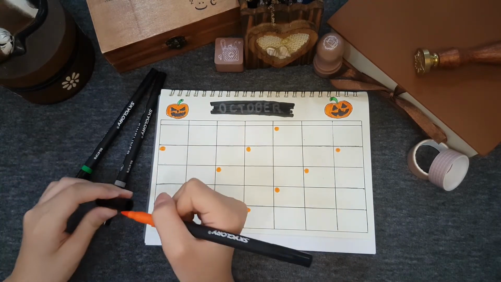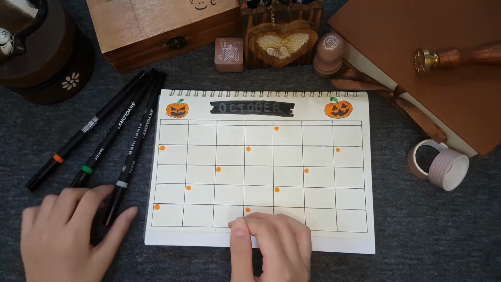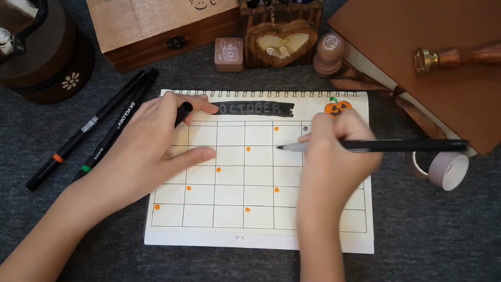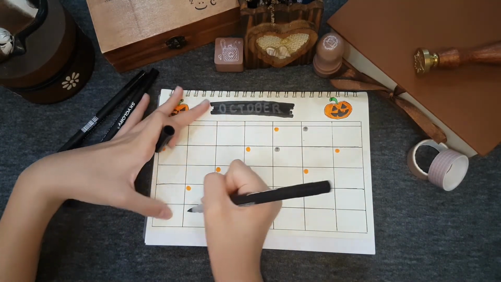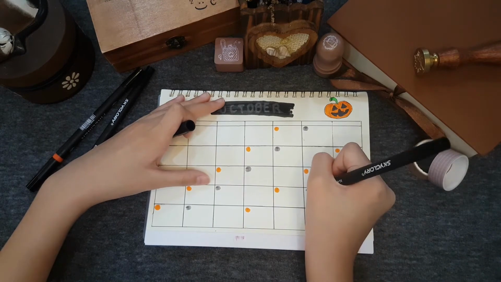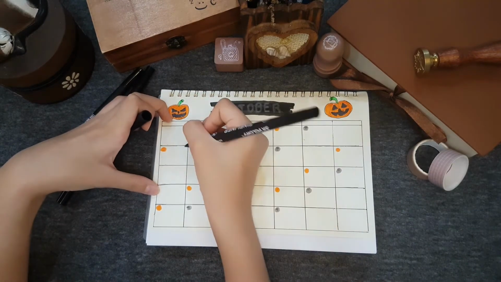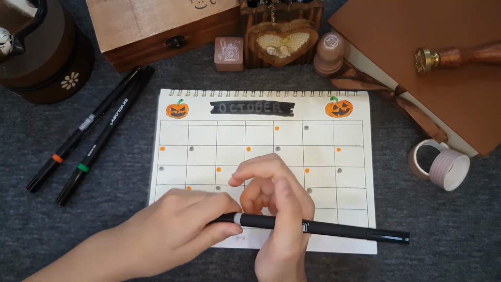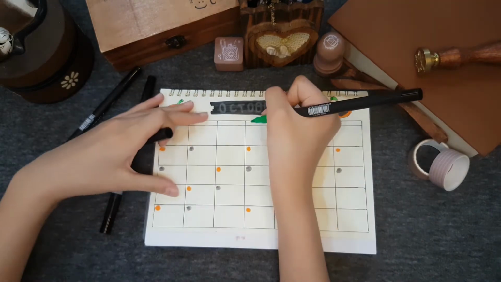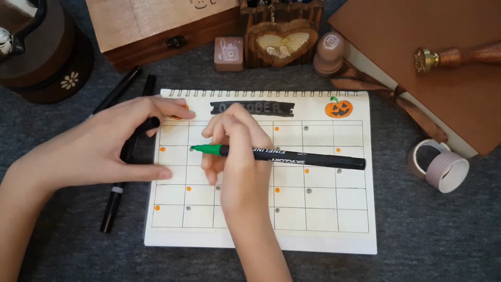So now, as you can see, I am just basically drawing these little dots. It looks like little M&Ms or sneakers. Is it called sneakers? No, I don't think it's called sneakers. Wait, what is it called? Wait, I forgot. Oh my goodness. Okay, but it's just this little chocolate stuff.